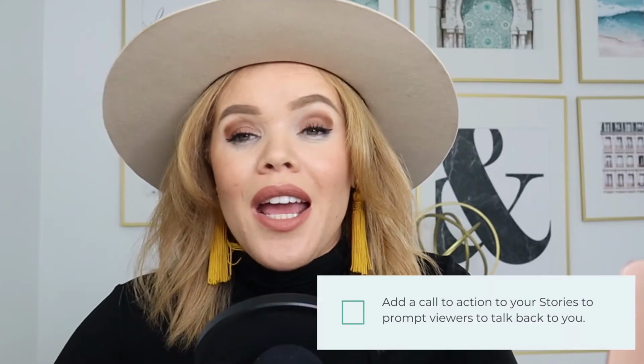And the last one is making sure that there's a call to action in every single one of your Instagram stories. So every single time you're doing a series of stories, in the last story, you should be prompting your followers to engage with you or do something. It could be as simple as comment below or vote in my poll or use this sticker to tell me what you think. Or it could be as elaborate as head on over to my website or my blog to read about this post I just talked about or to download my lead magnet.